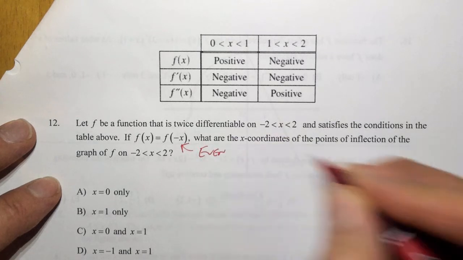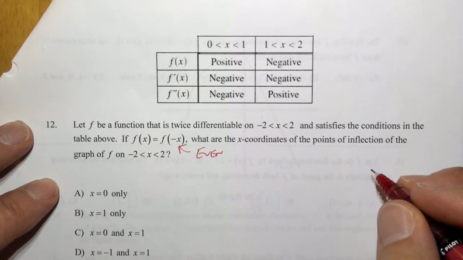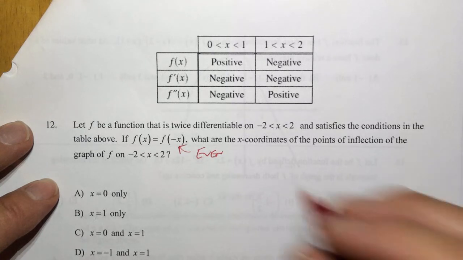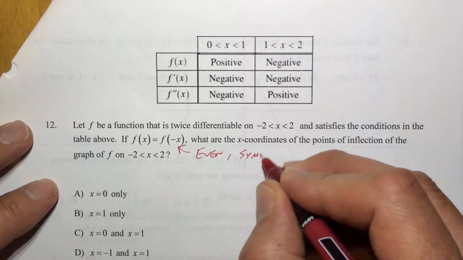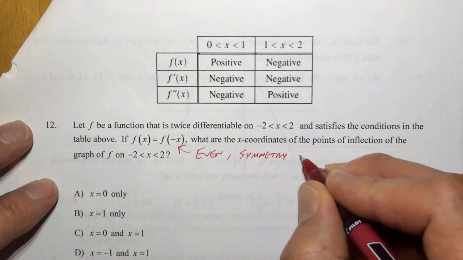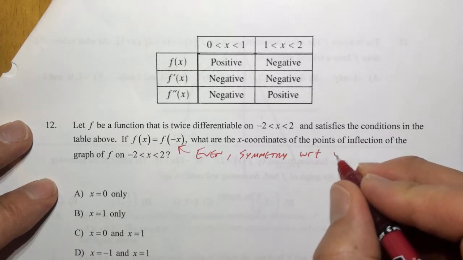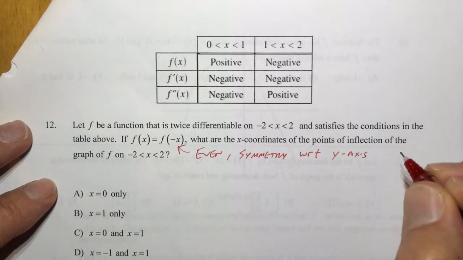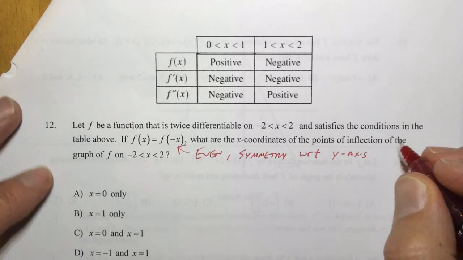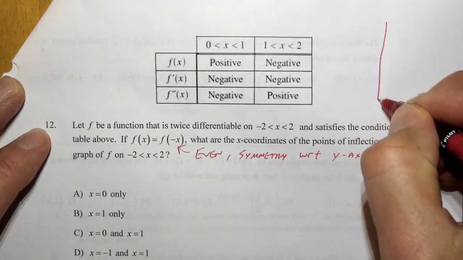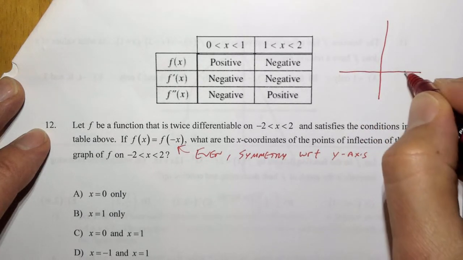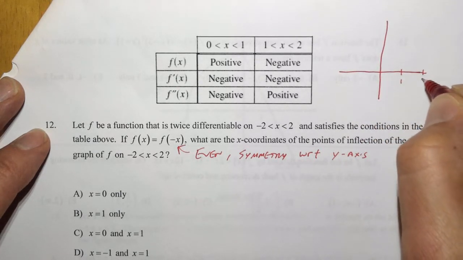All right, and you may not have talked about even functions and odd functions in the past, but if we have an even function, that means that there is symmetry with respect to the y-axis. All right, so it's a mirror image over the y-axis. Right? So what's happening here? All right, well, we've got over here, here's 1, there's 2.